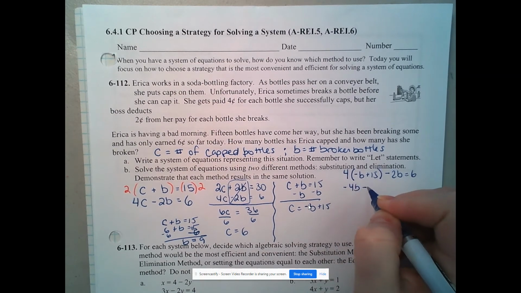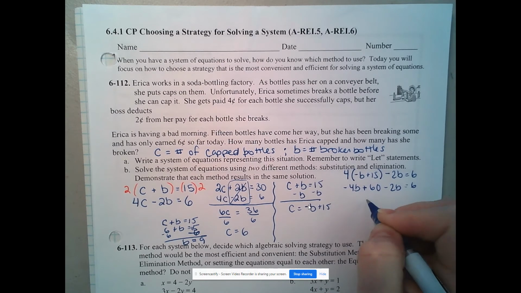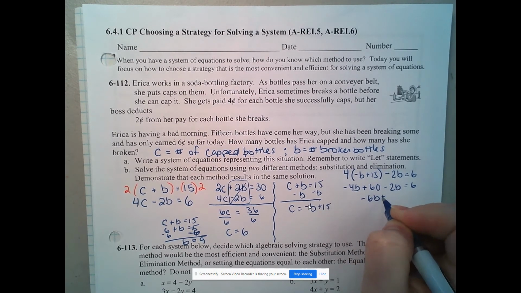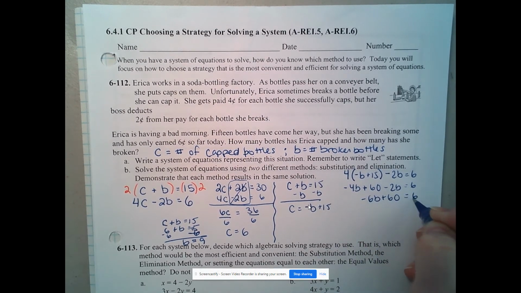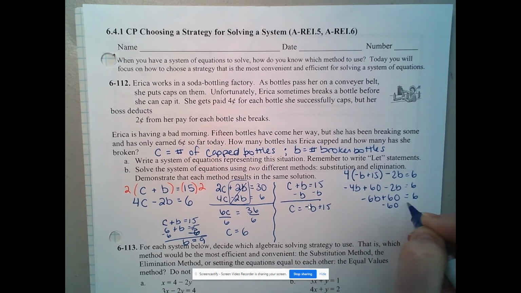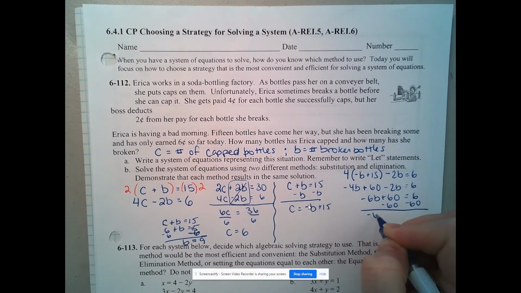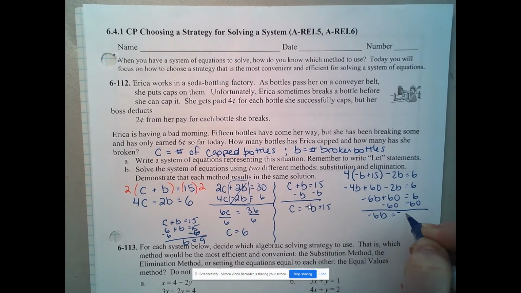And then you could distribute. And I mean, this is going to work. It's going to depend on which way you personally feel more confident.